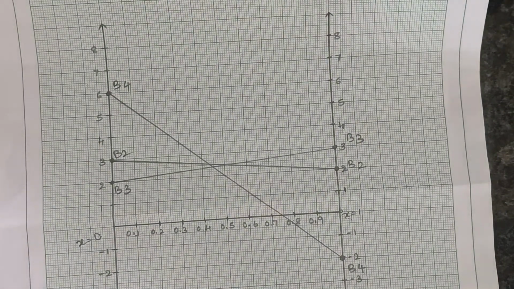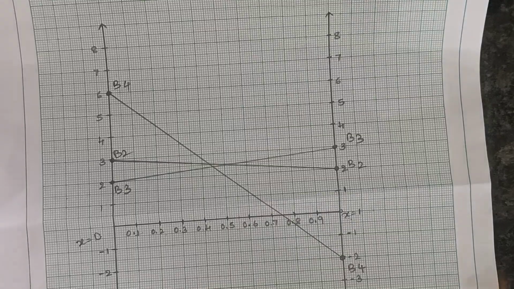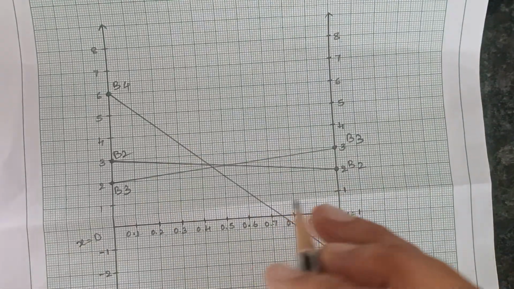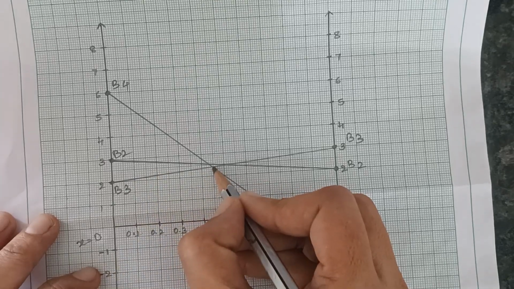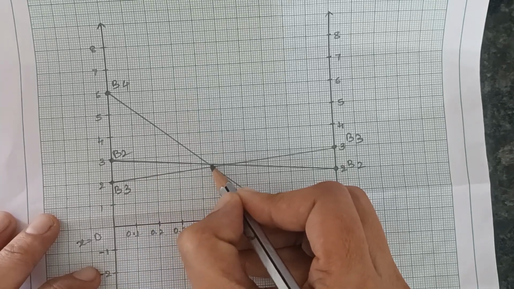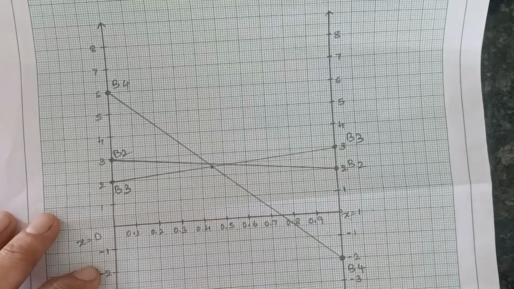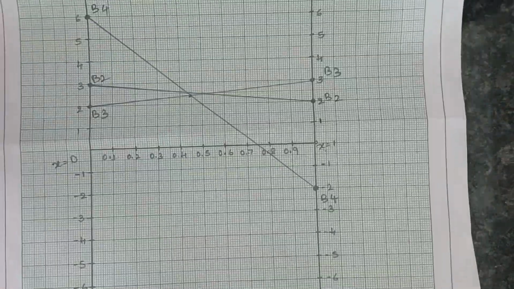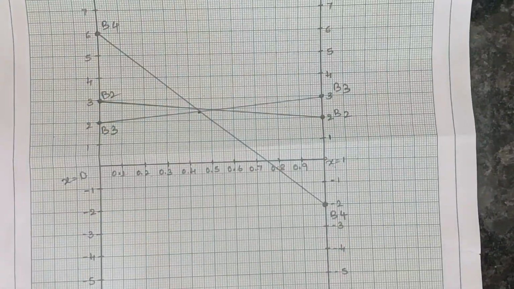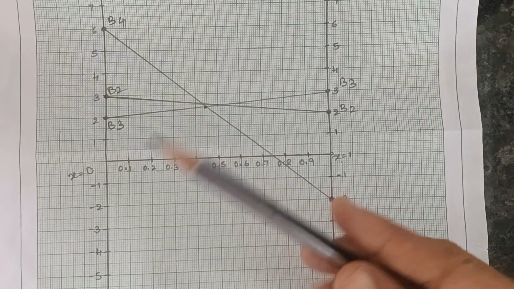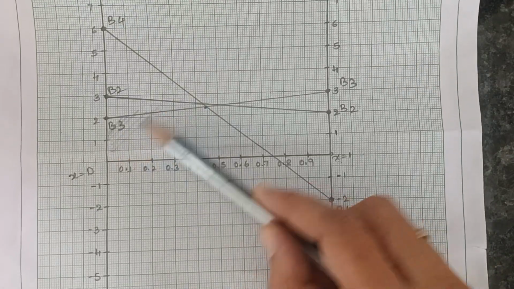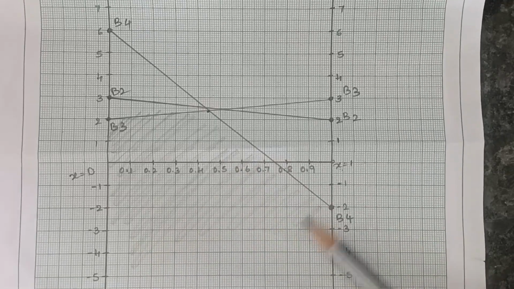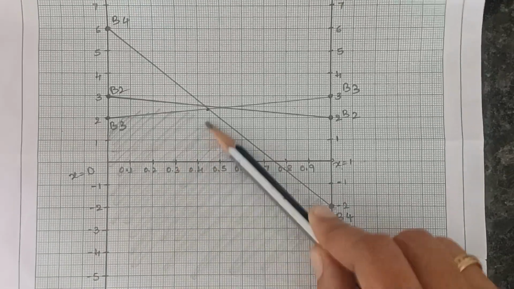So we need to find out here the lowest point. Which is the lowest point of intersection? We can see it is here. Okay, this is the lowest point. Hence, our saddle point, or we can say our optimal strategies, fall in this area. So this is the area where our optimal strategy is going to fall.